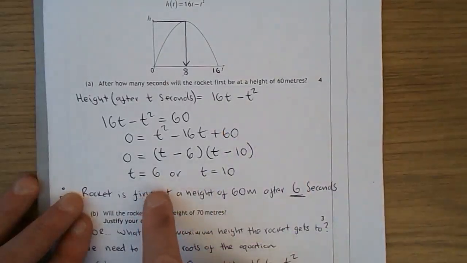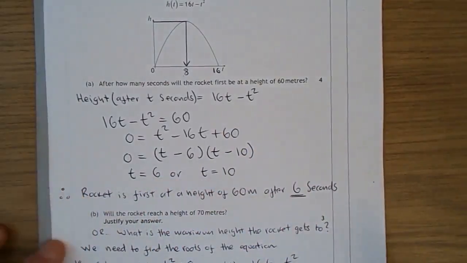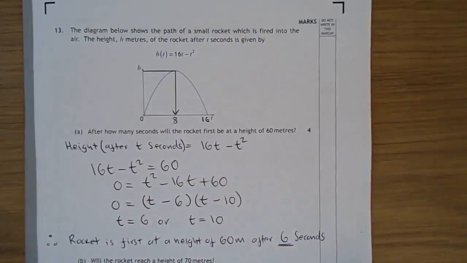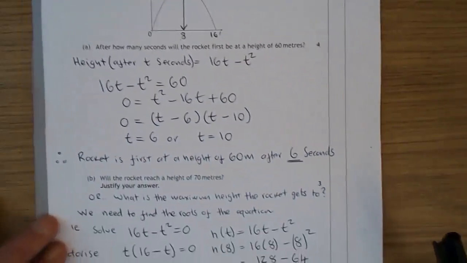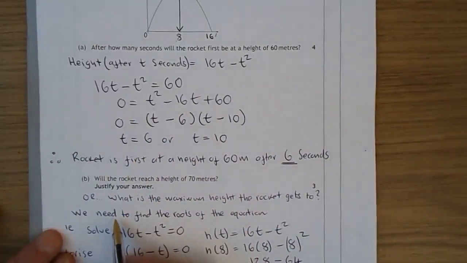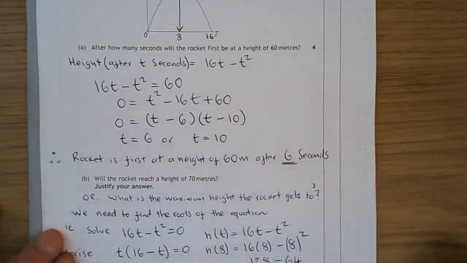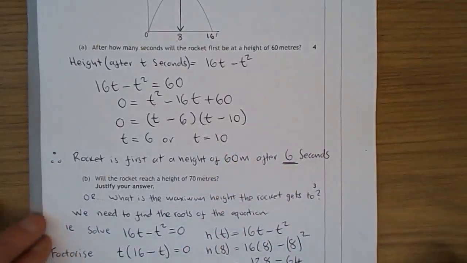So these are the two values of t that correspond to a height of 60 meters. The question is, after how many seconds will the rocket first be at a height of 60? It will be after 6 seconds, and that's on the way up, and it will be at 60 again after 10 seconds on the way down.